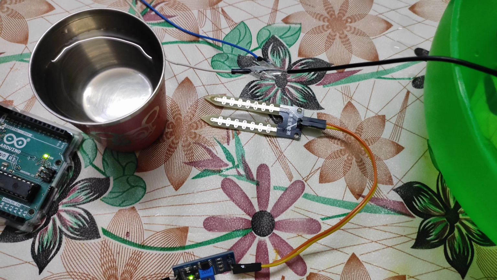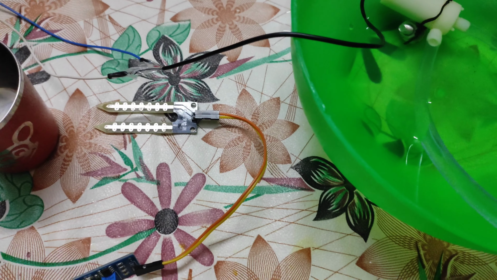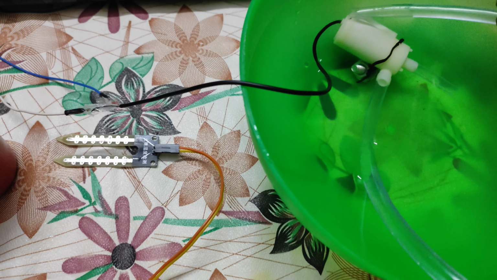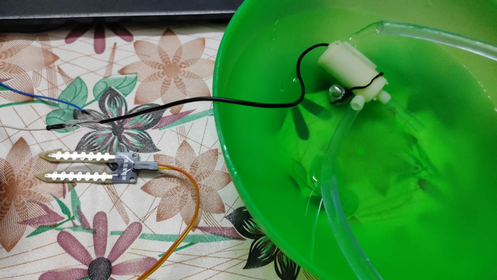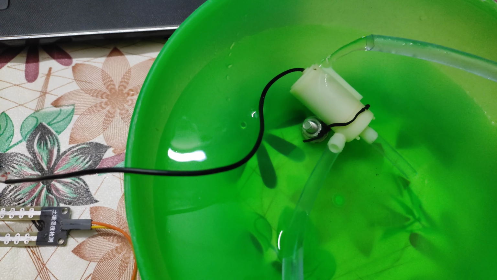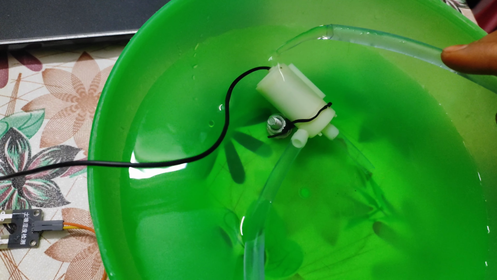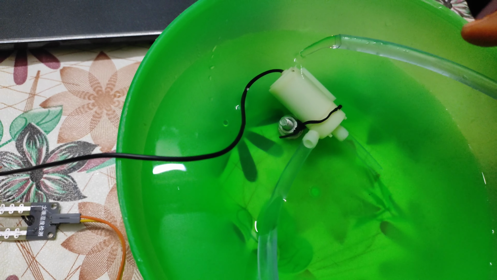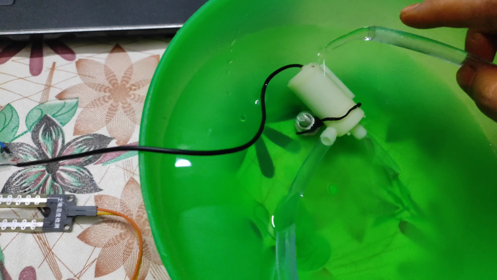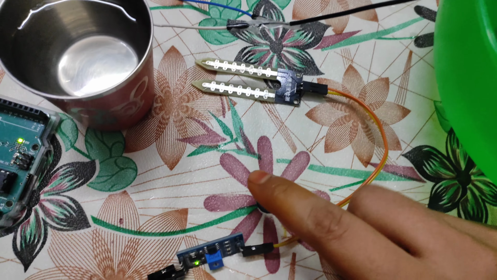Okay, now I'm trying to run this code. You can see that my water pump motor is running and the water is coming out. This is the pipe that we keep on the flower pot so that it waters the plant whenever the soil sensor is in a dry state.